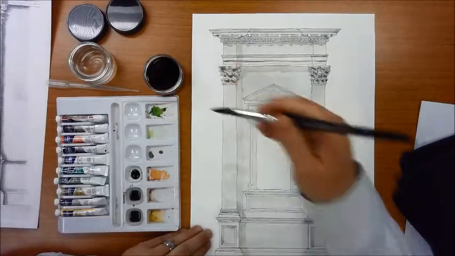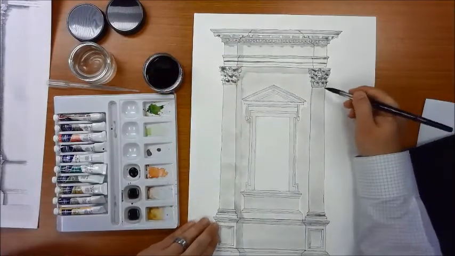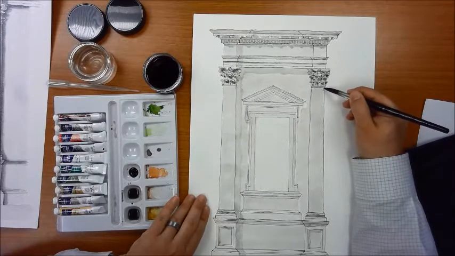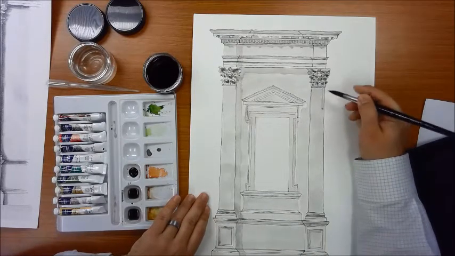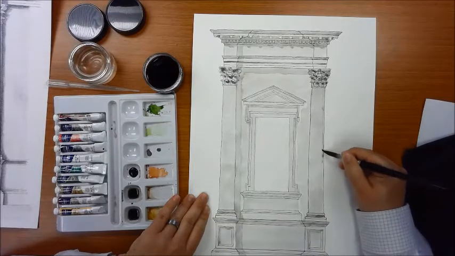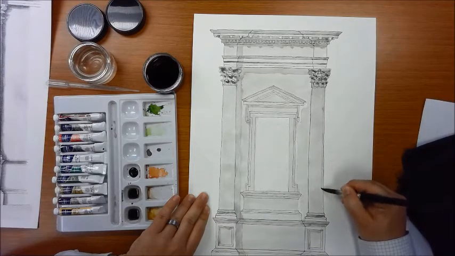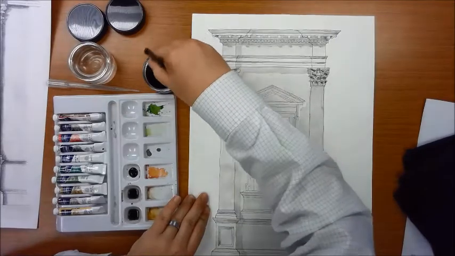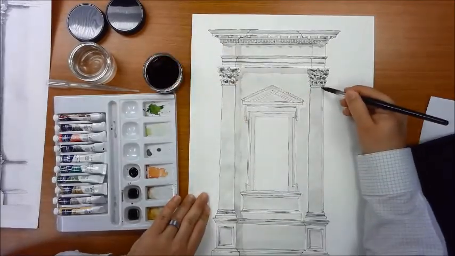And now I'm going to add a very faint shadow on the right side of the column, going all the way down, because as it curves away from the sun, the source of light, we'll have this shadow line on it.